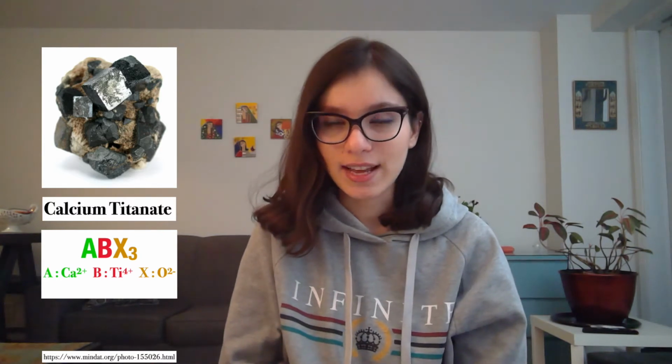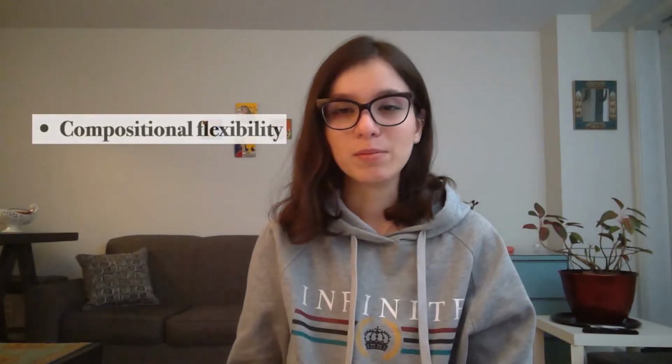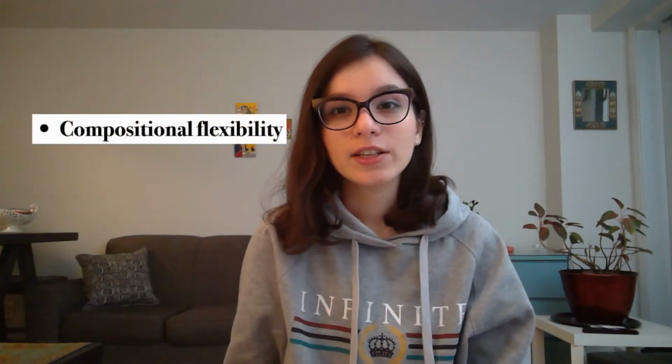Perovskite is a naturally occurring mineral of calcium titanate with a chemical formula of ABX3, where in this case A represents calcium, B is titanium, and X is an oxygen atom. So, looking at the general formula, you can see that a large number of different elements can be combined together to form perovskite structures. Other than compositional flexibility, there are other properties that are unique in perovskites.